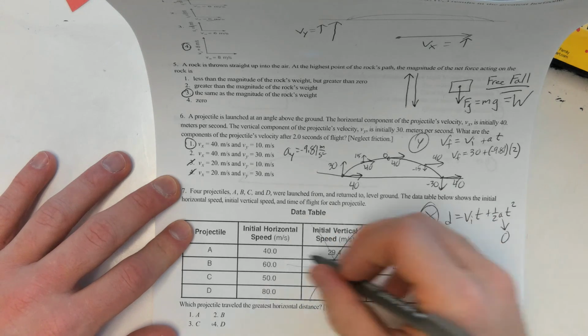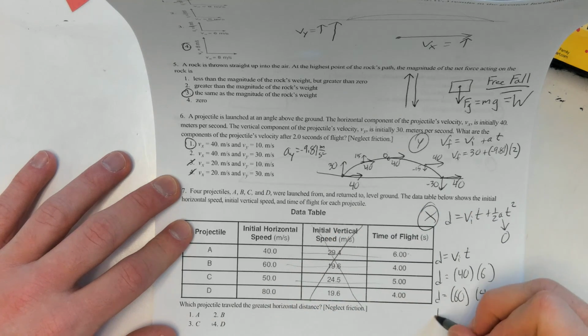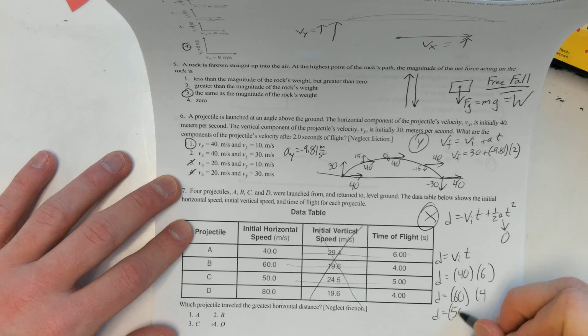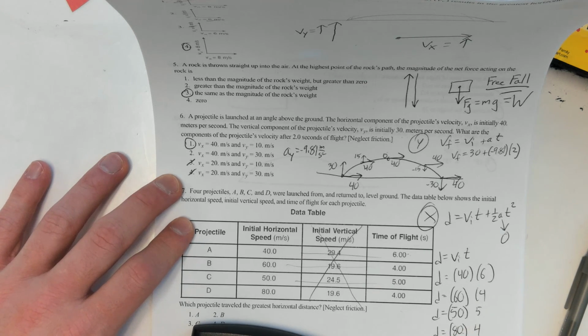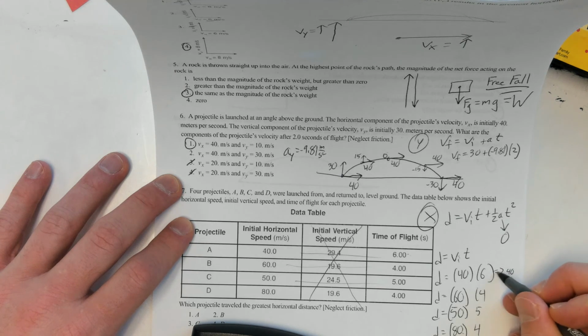Again, we're just doing each combo. D equals 50 times 5. And d equals 80 times 4. So when you do this, I believe 80 times 4 gives you the biggest answer. But of course, you could check it with your calculator. 40 times 6, 240.